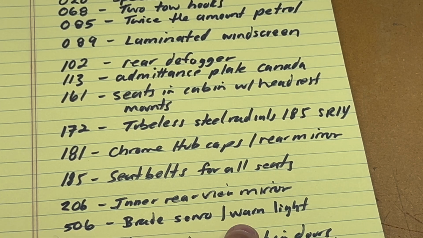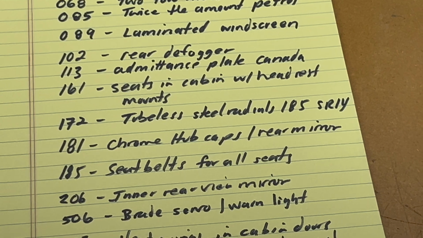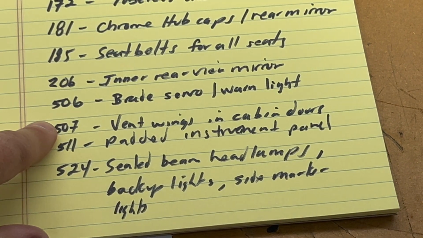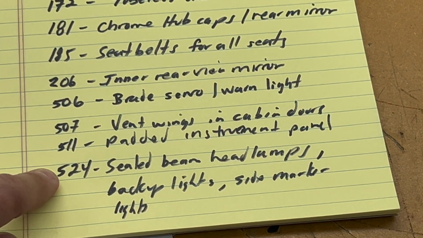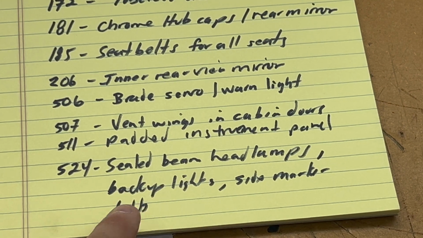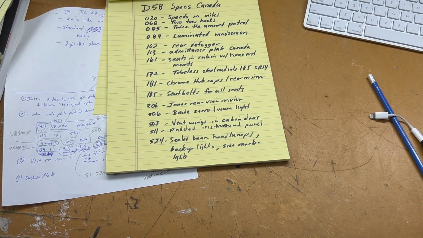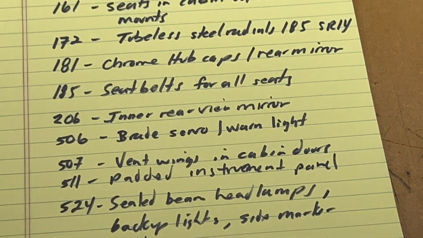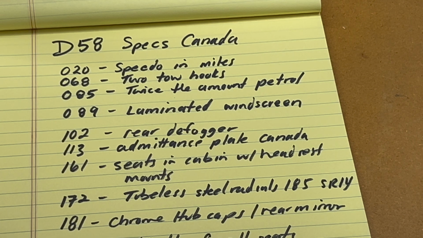506 is a brake servo, but it has a warning light that's actually right in the dash. If you're losing brake pressure, it'll tell you that there's a problem with your brakes. 507, vent wings in the cabin doors. 511's padded instrument panel. 524, sealed beam headlamps, backup lights, and side marker lights. So that's all to do with just that one code. So again, all those codes fit under D58 as a Canadian spec.